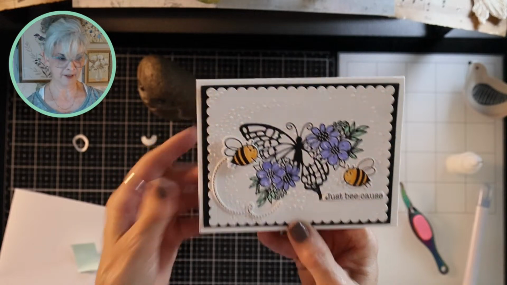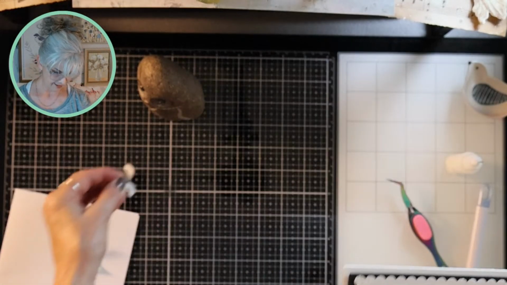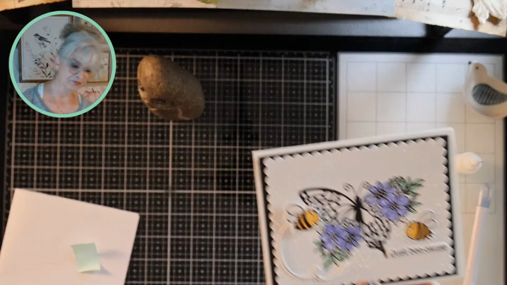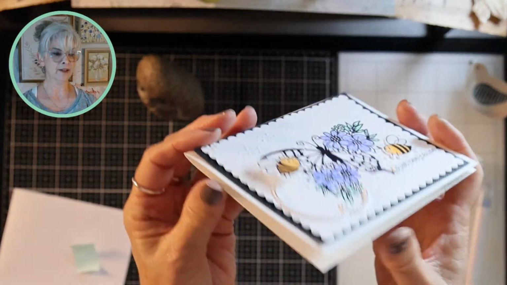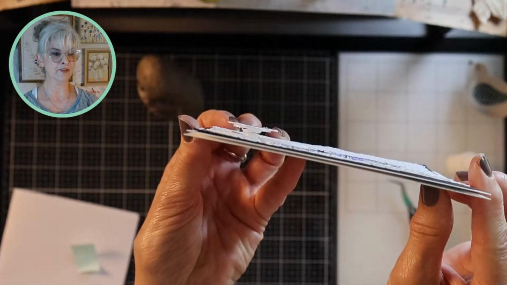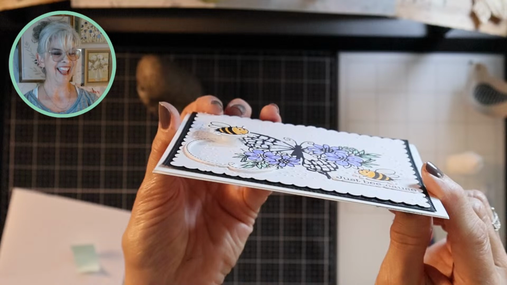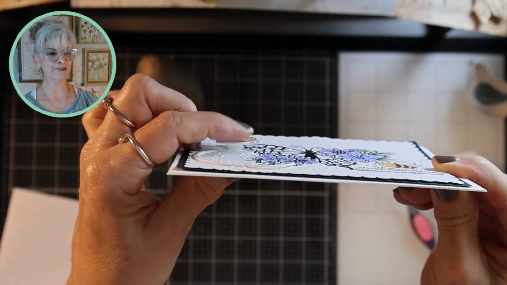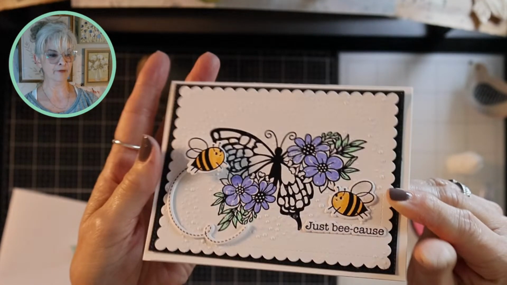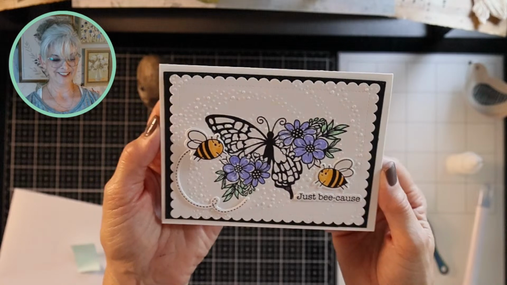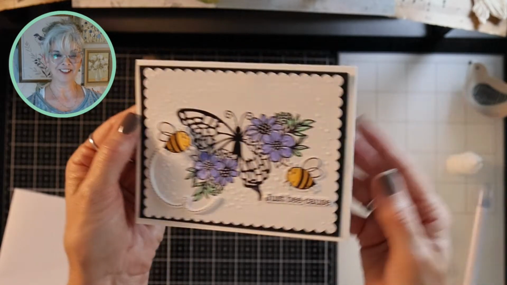They're really fun, very easy. I mean, you saw it just took seconds to get it on there. But I like how it kind of lifts it up off of the card a little bit, and then also that they flatten so they can go right into the envelope with no extra postage. So that's the card project for tonight.